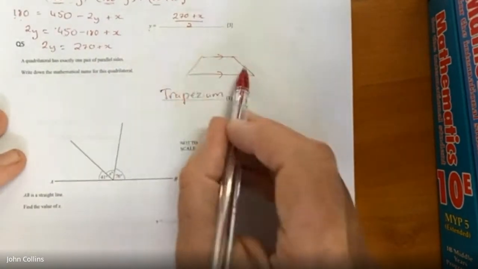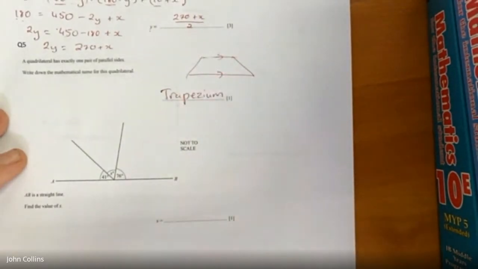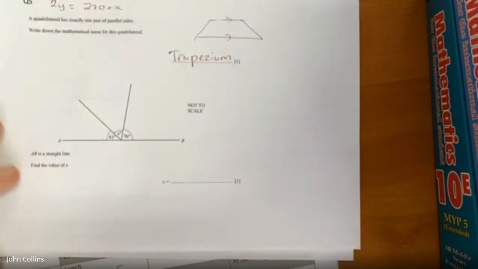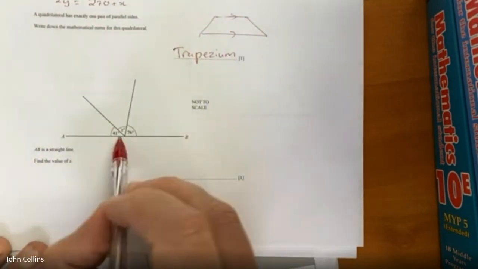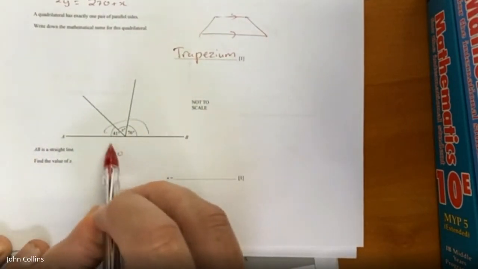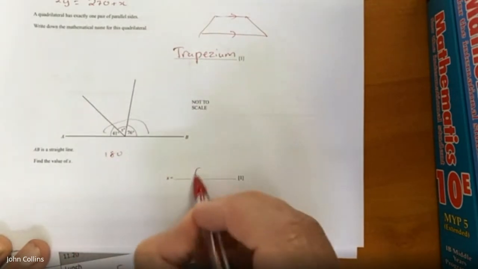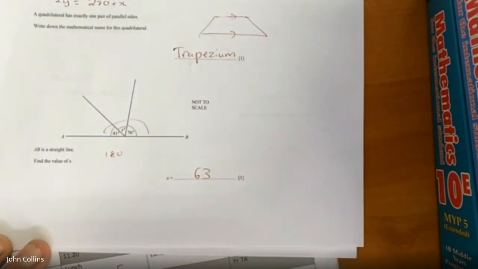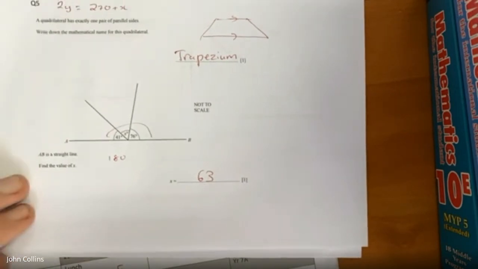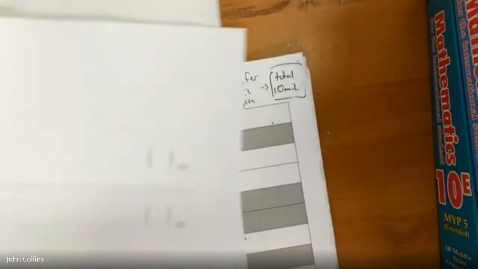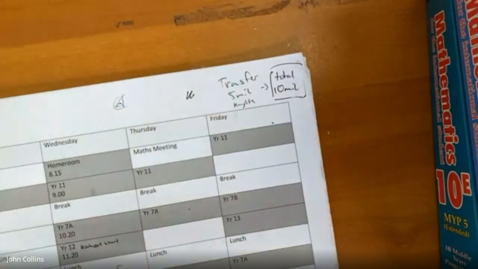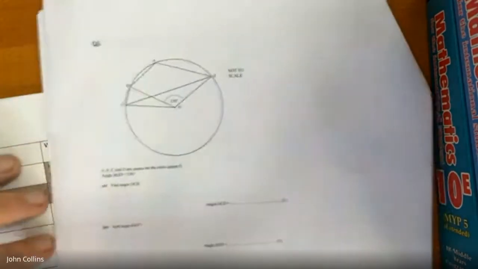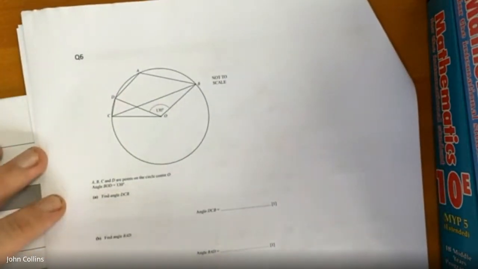A trapezium can also have the two sides parallel to each other. These two on this side? Yeah. No, that's a parallelogram then. Or a rectangle. All right, this one then, okay, straight line, 180, they all add up to, take them away, and I think you get 63. If you need me to do that slower, just give me a nod. No. Okay. All right.